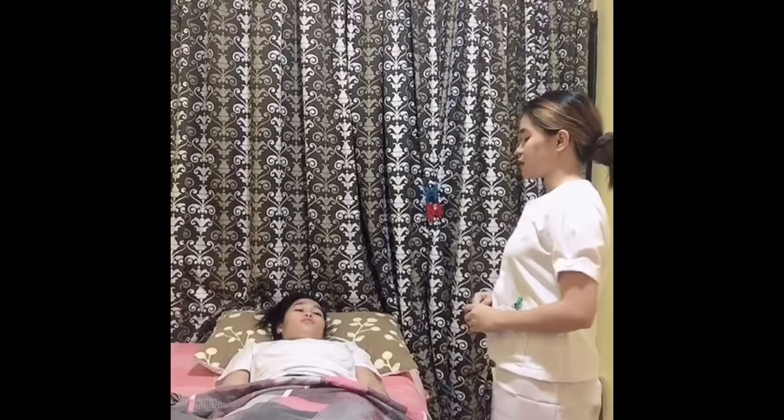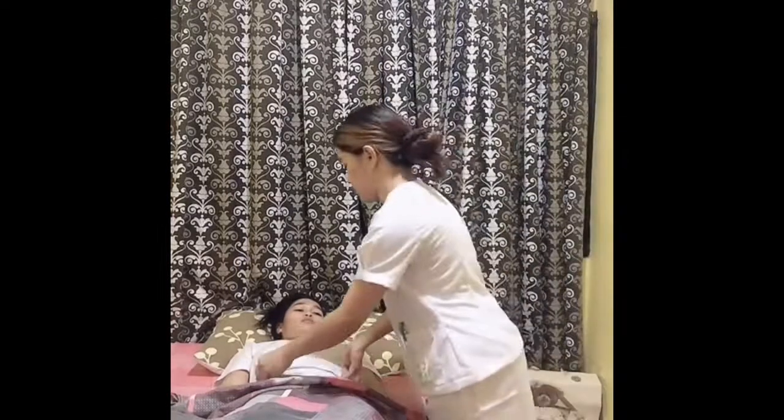Check po natin yung skin integrity niyo po. Inspect the abdomen for skin integrity.